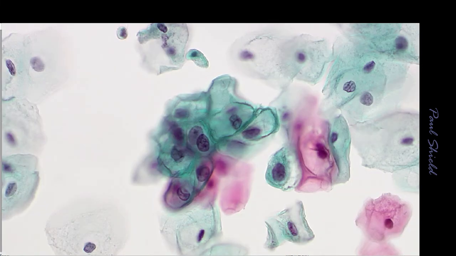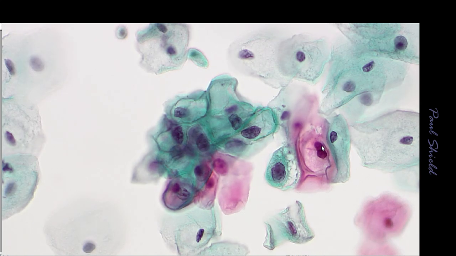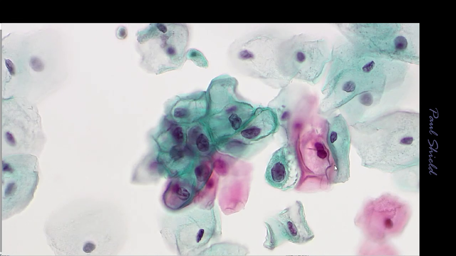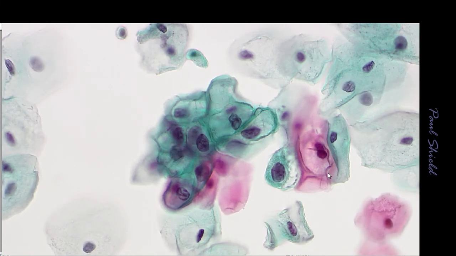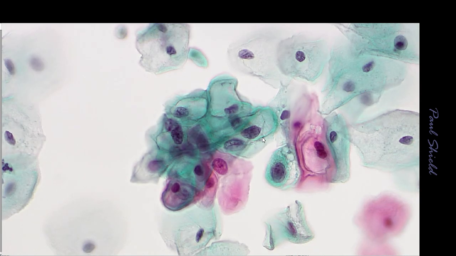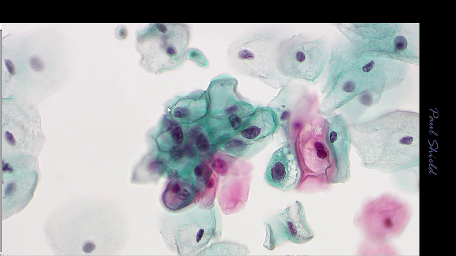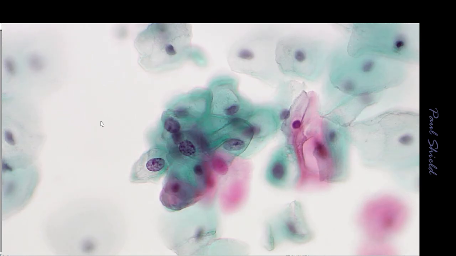So look here, as I focus up and down, you can see first of all hyperchromatic nucleus in the middle, and then you can see the clear border to that clearing, and that's pretty much the same in all of these. Notice the nuclei are angular and quite a bit bigger than the intermediates in the background. Also binucleation was present in some of them, and that's quite a feature.